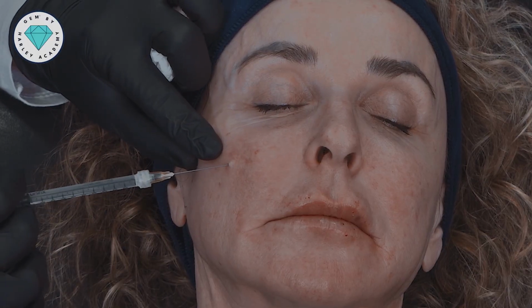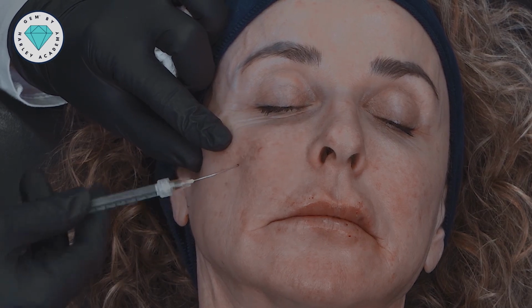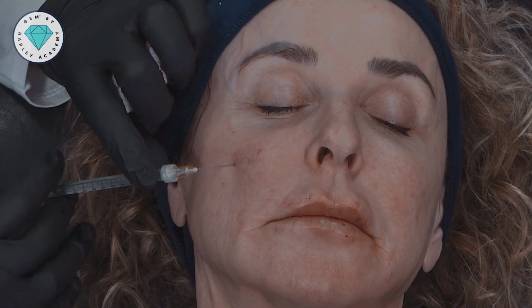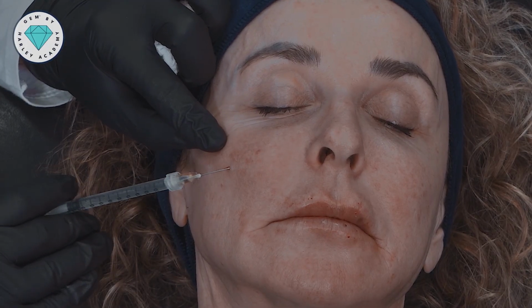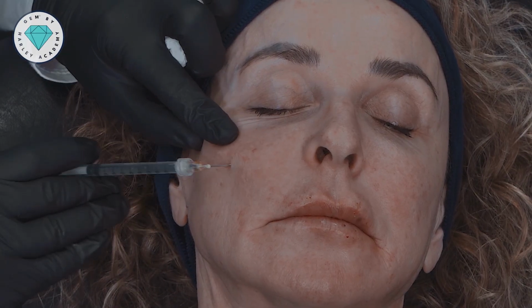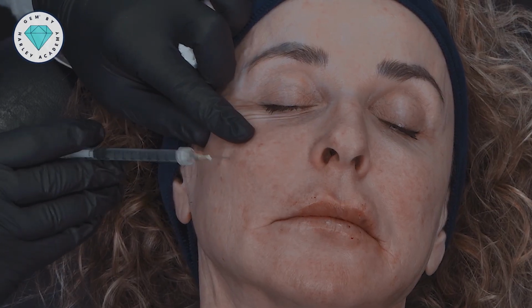So if I first of all push through layer 3, we'll find some resistance. There. This is now exactly where Max identified where the filler was. And I'm going to move through, fanning into this area with threads of hyaluronidase.